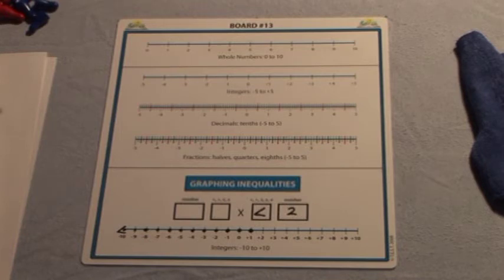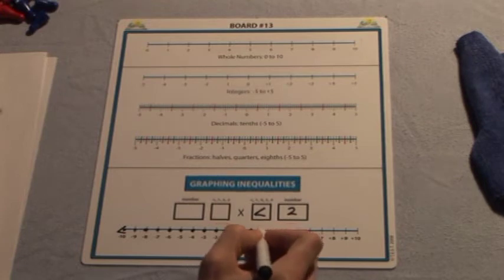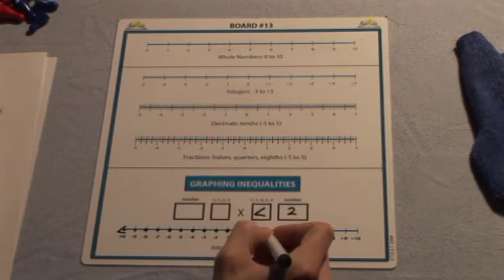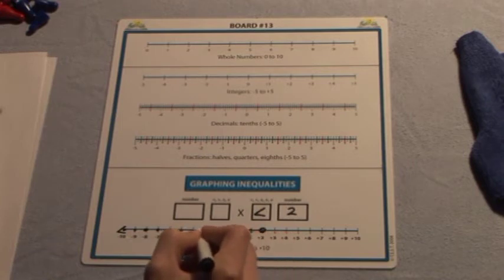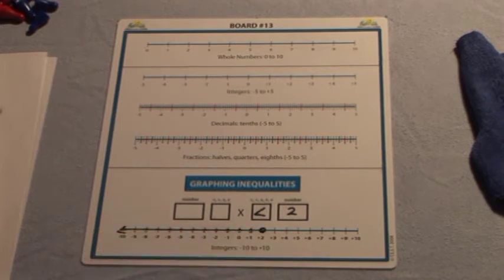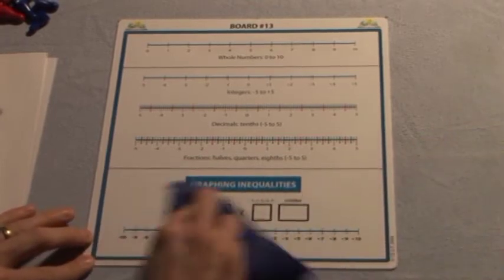And if we wanted to graph all the real numbers less than 2, we would have to put an open circle because it does not include the number 2, because 2 is not less than 2. And then we have to draw in the line to show that all the values on the line are included. So this is how you graph x is less than 2.